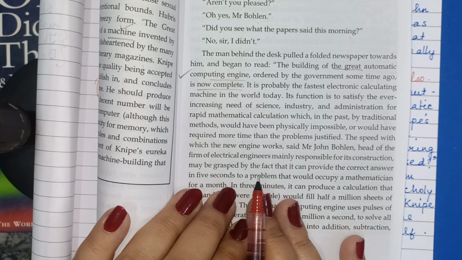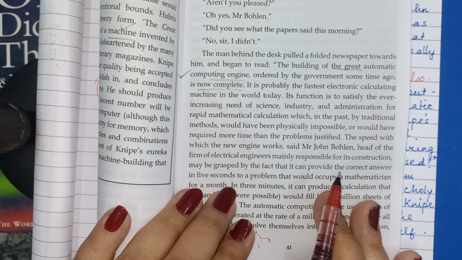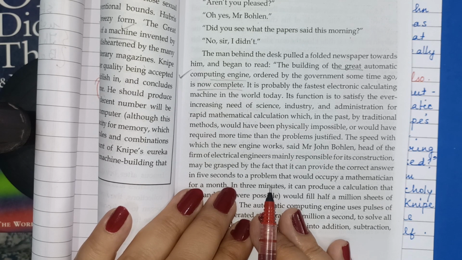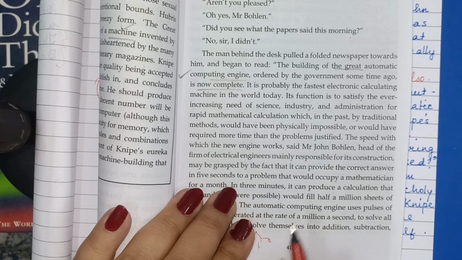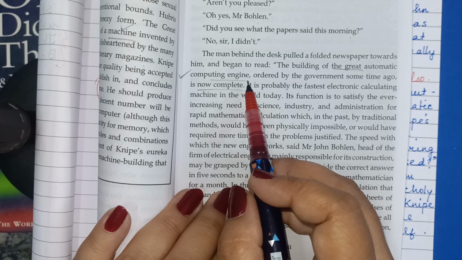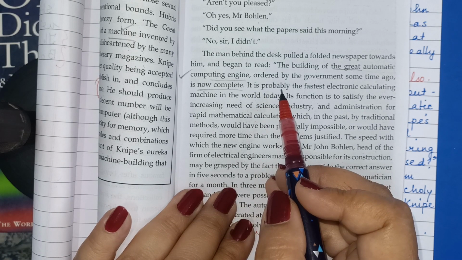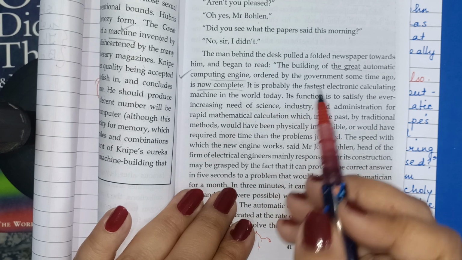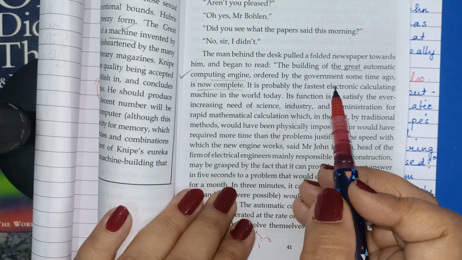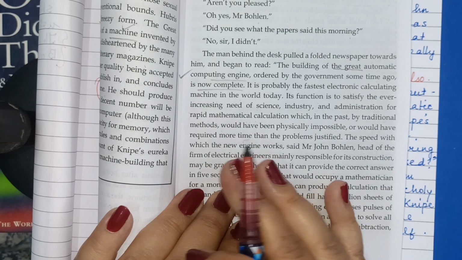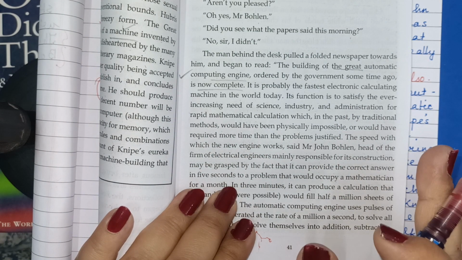Write them down. This is going to be a descriptive answer, and add one critical comment at the end in the conclusion, or you can use a critical comment in the introduction. The great automatic computing engine is an achievement in the field of engineering and technology, highlighting the importance of automation in modern times. So this is a critical comment.